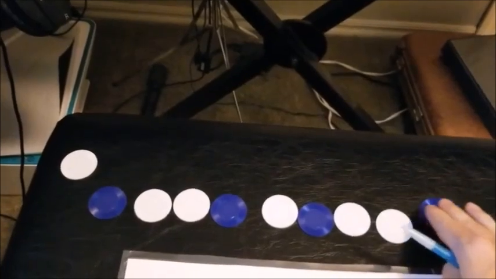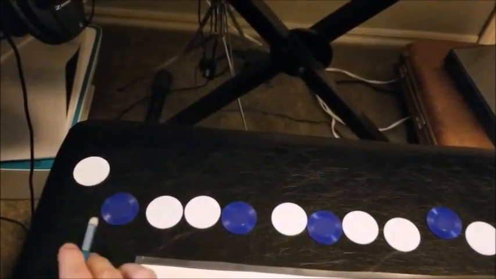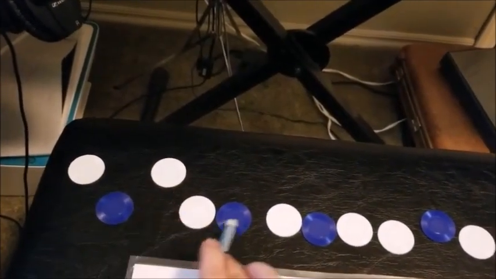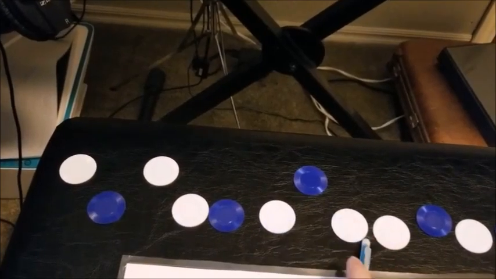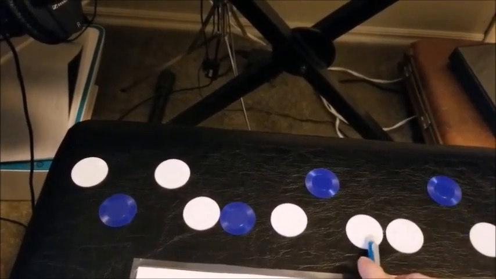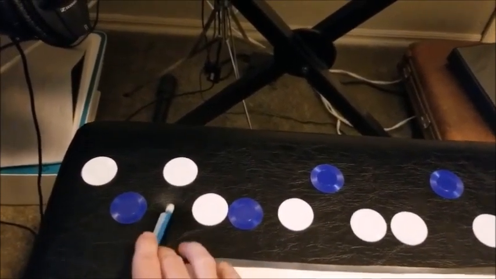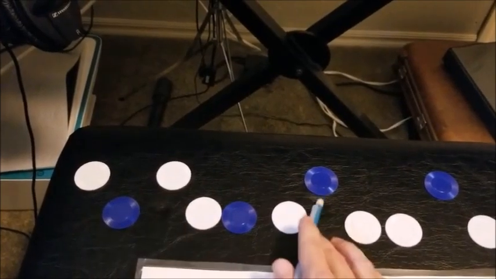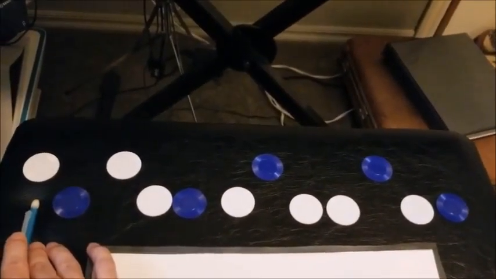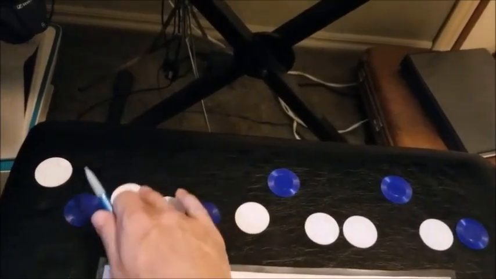We have the 2, 4, 3. 2, 2, 3, 4, 3. Okay, our root is here. We have B, D sharp, F sharp, and A. B7 in third inversion. Let's move on to the next note.